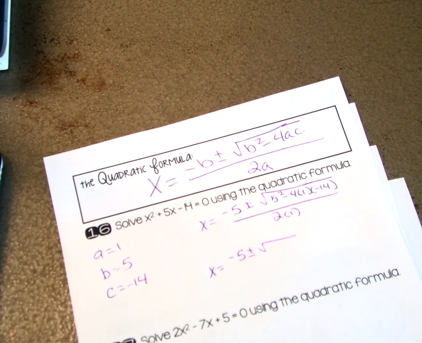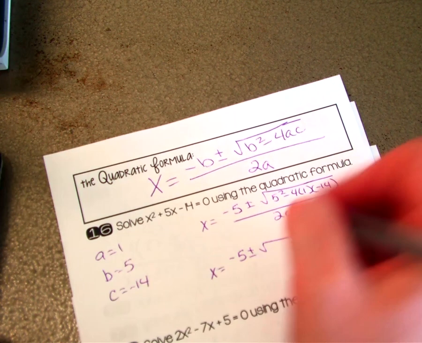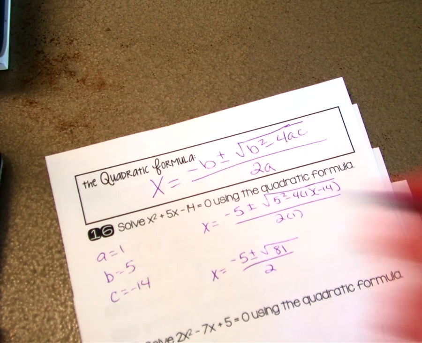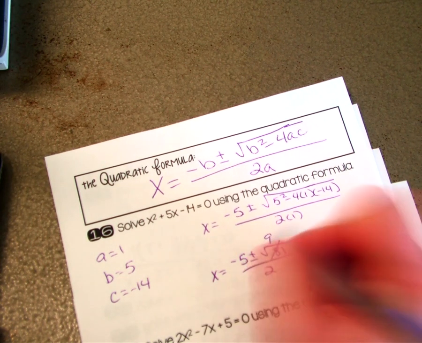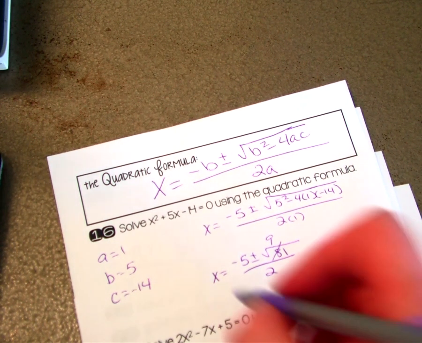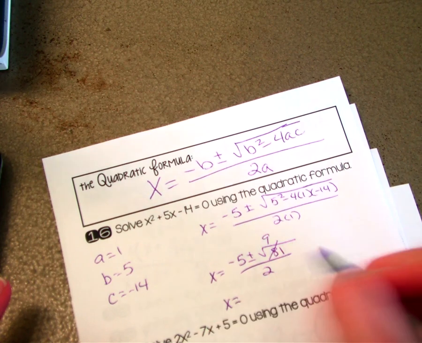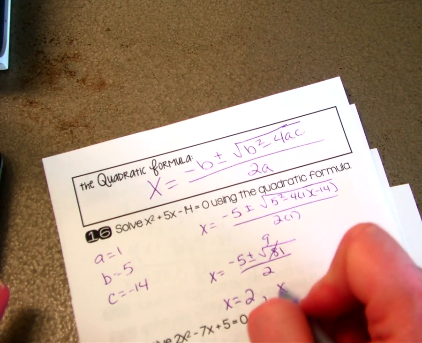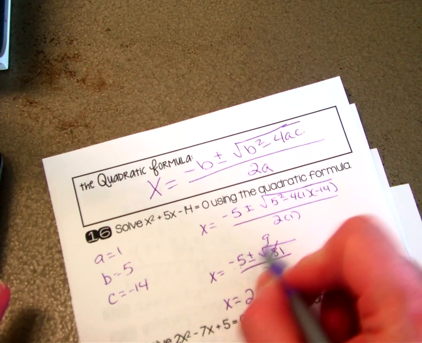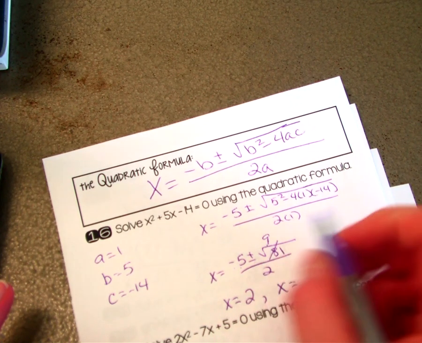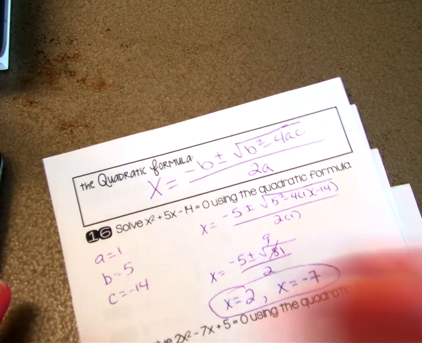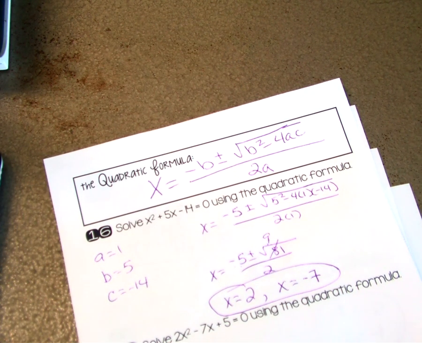So let's figure out what we've got underneath that radical. So 5 squared minus 4 times 1 times negative 14 gives me 81. Square root of 81 is a 9. So, negative 5 plus 9 is 4. Divided by 2 gives me 2. Negative 5 minus 9 is negative 14. Divided by 2 is negative 7. So 2 and negative 7 end up being our answer.